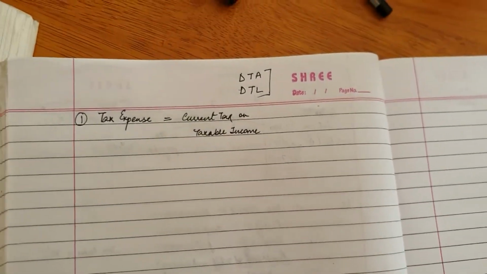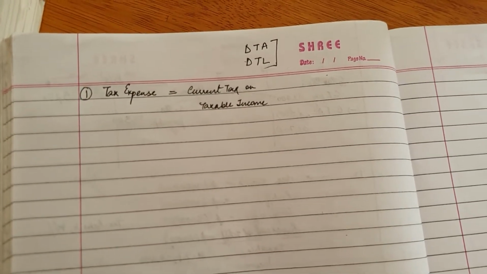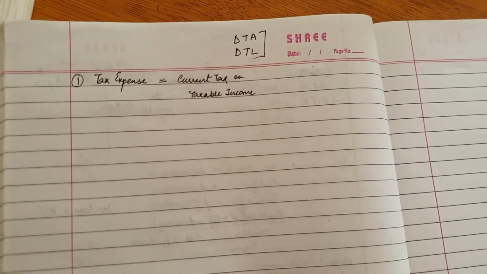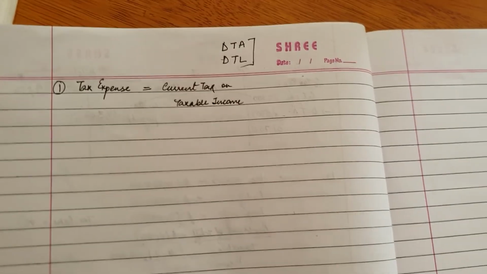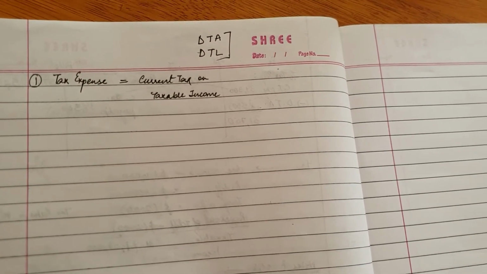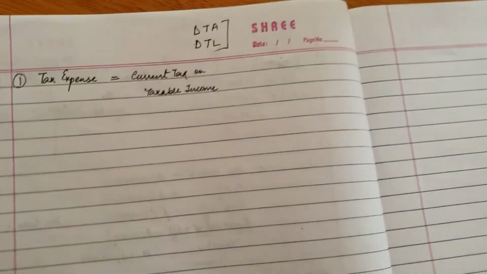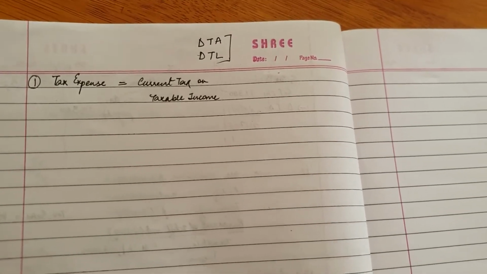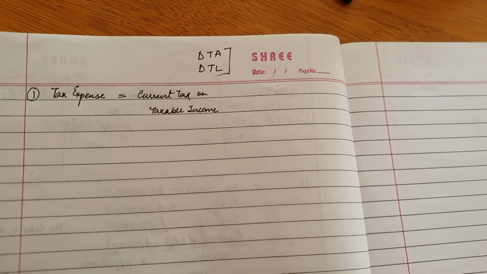So for understanding that example, I think there are two equations you need to understand very well, because the whole example is based on them. Of course, we'll be dealing with deferred tax assets and liabilities throughout the chapter. That's the main part of it. The two equations I was mentioning: there is a difference between tax expense and the current tax that we pay.